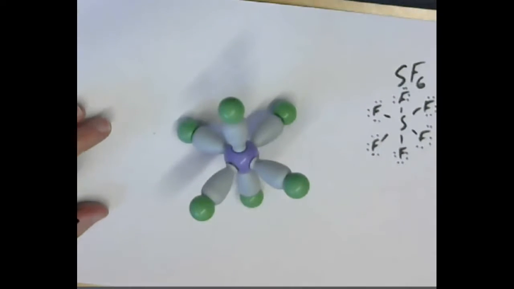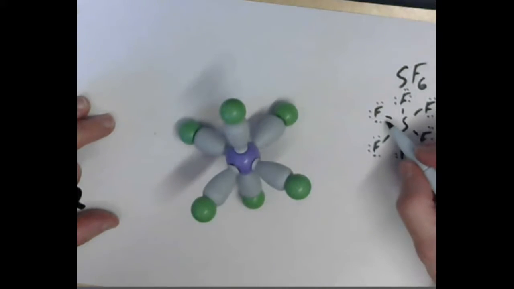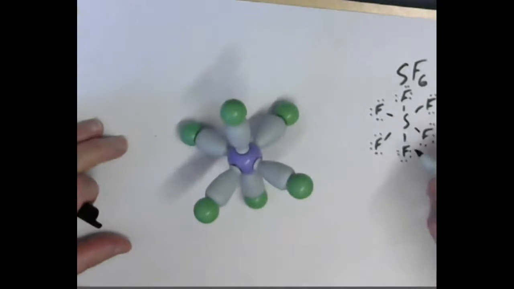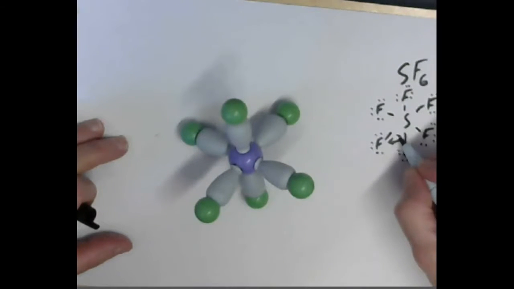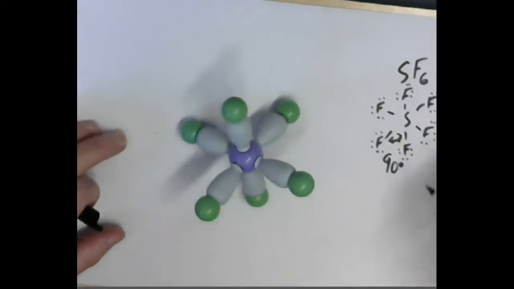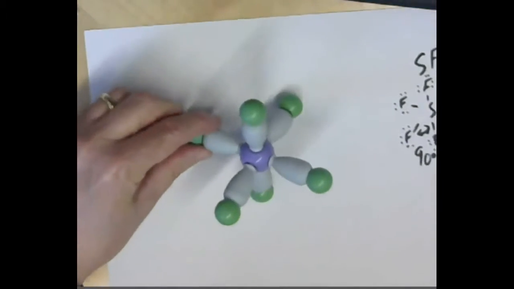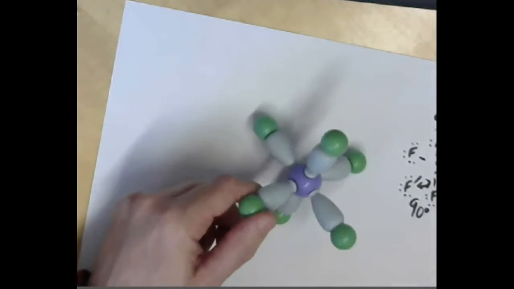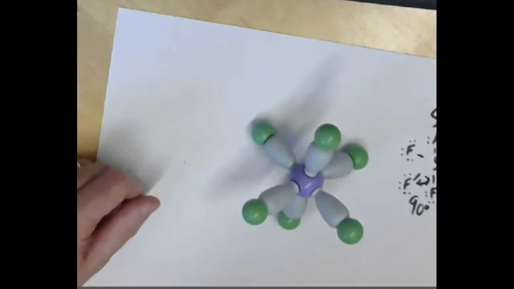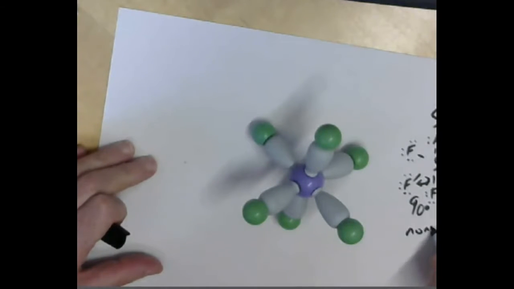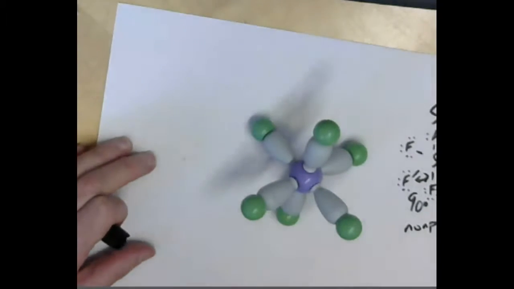There's a Lewis structure, and all these bond angles are right angles. They're all 90 degrees. All the positions are equivalent. And since everything is equivalent, and all the atoms are the same, this molecule would wind up being nonpolar.